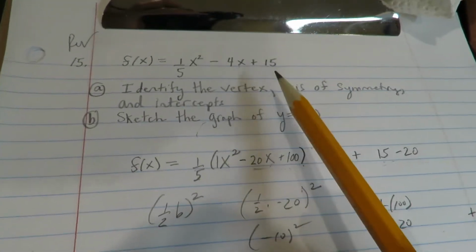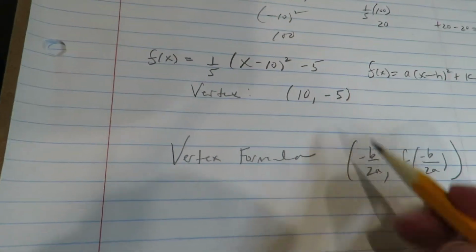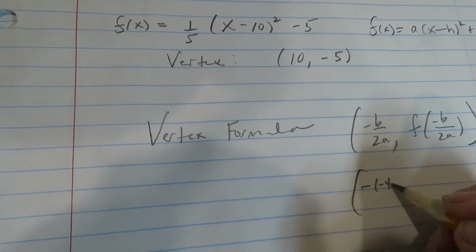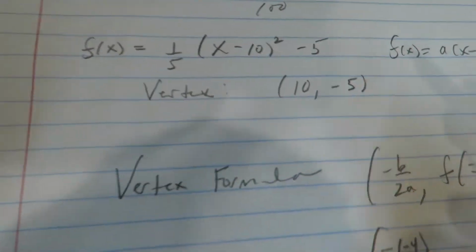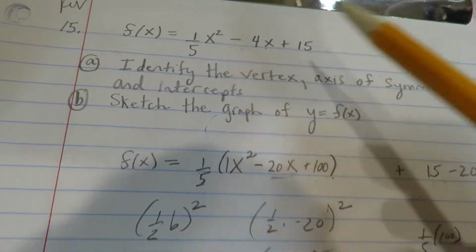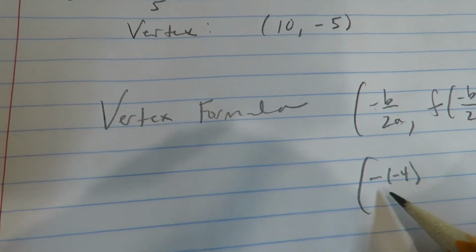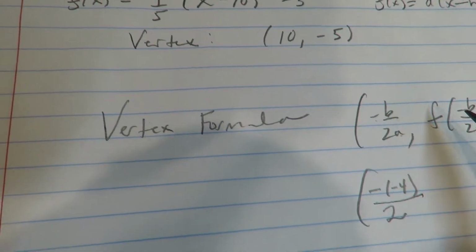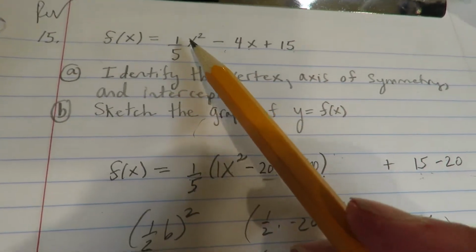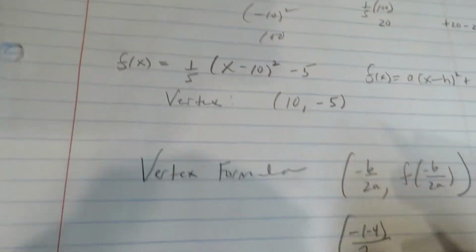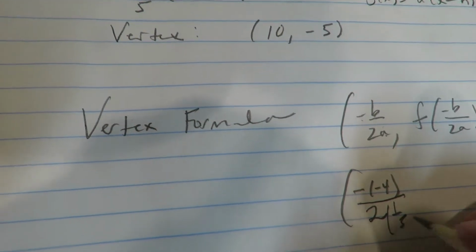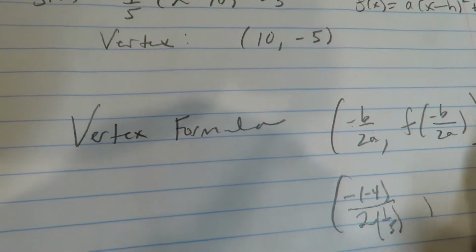The coefficient of the linear term is -4, so it's a -4 because there's a negative in the formula and then a negative on the 4. Then 2 times a, where a is the coefficient of the quadratic term, so a is 1/5. Now we have to crunch this out.